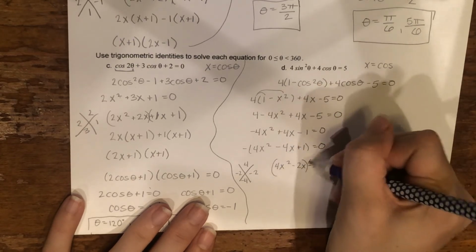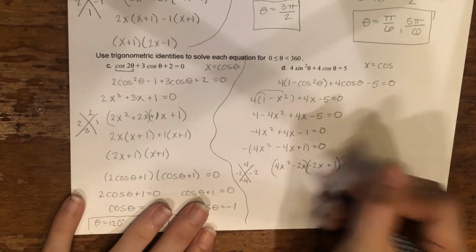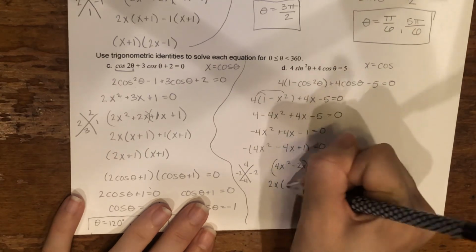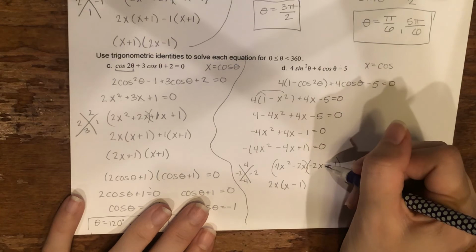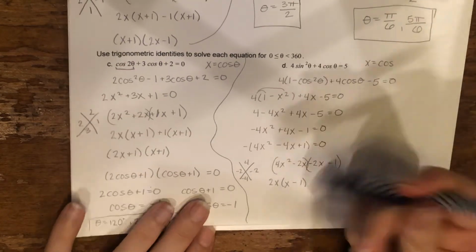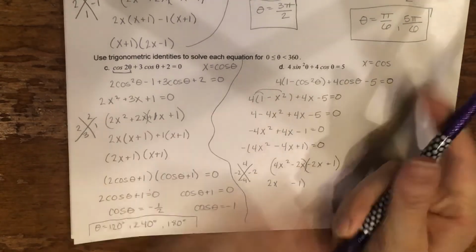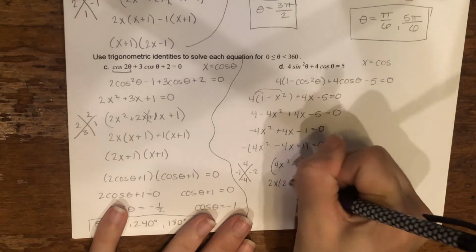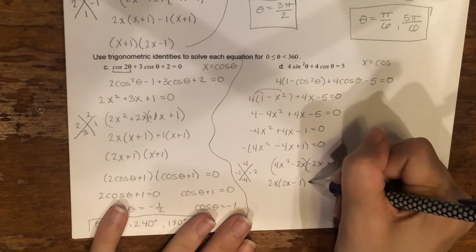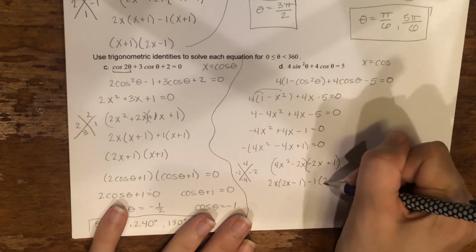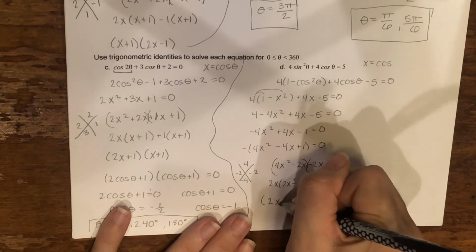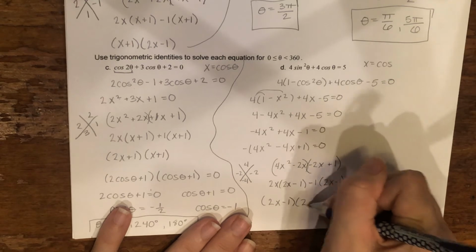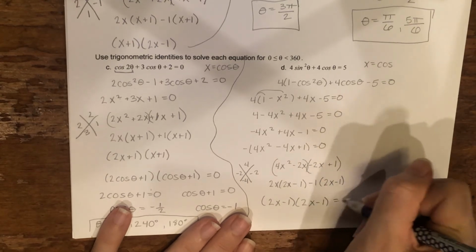My first 2, second 2. I can take out a 2x. I'd have 2x minus 1. I can take out, oh sorry, this should be a 2x. I can take out a negative 1 here, and then I would have 2x minus 1. So then I would have 2x minus 1, 2x minus 1 equaling 0.